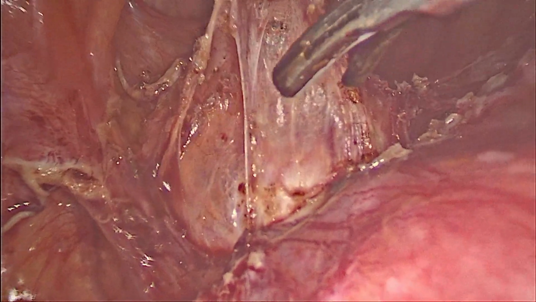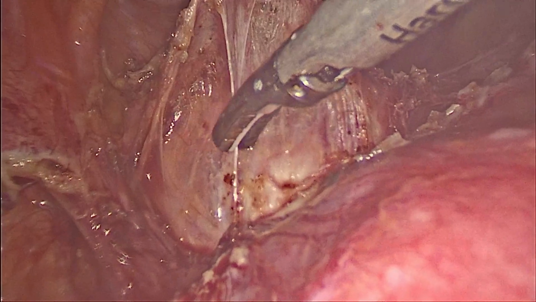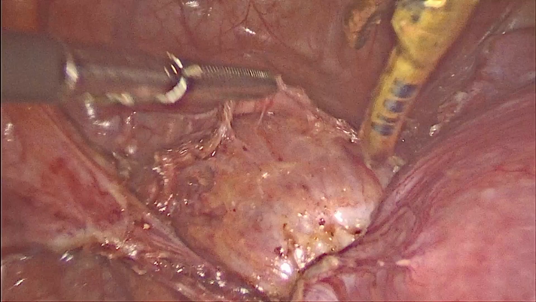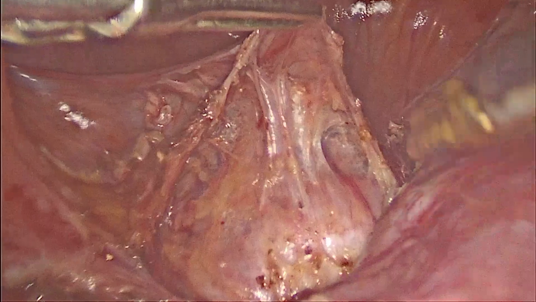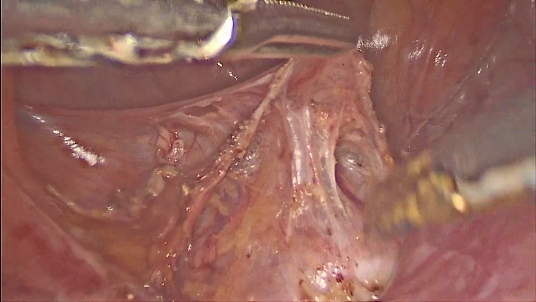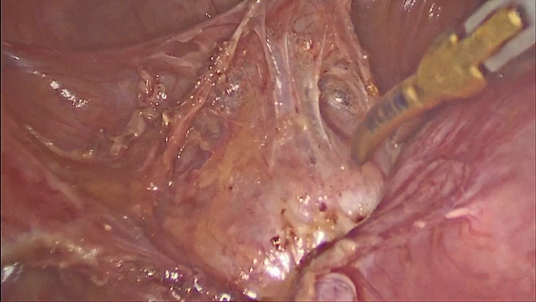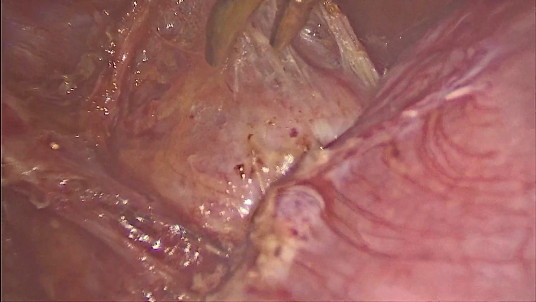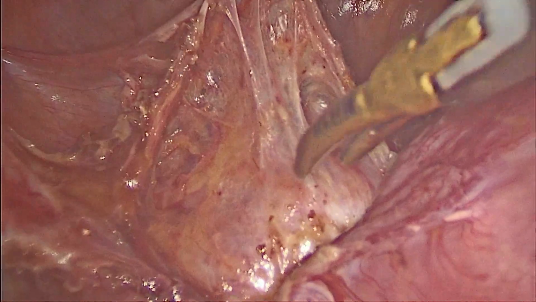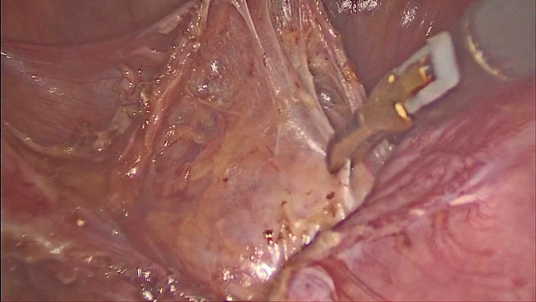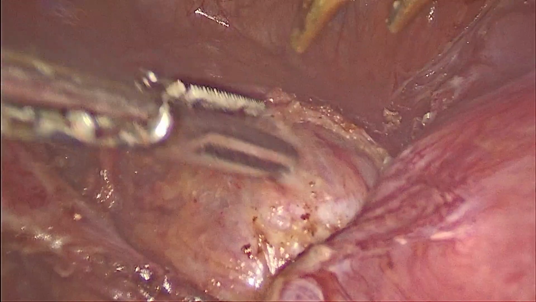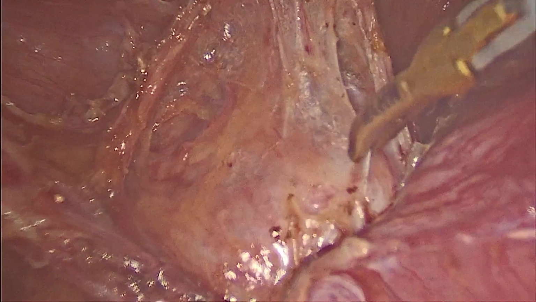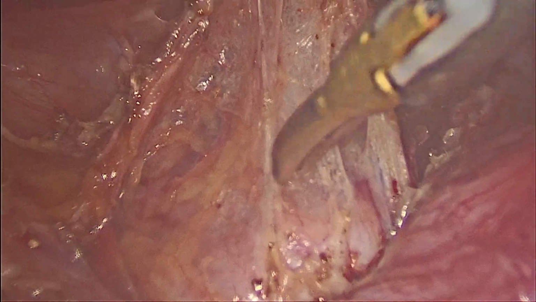Though we are seeing the proper plane between the bladder and the cervix, we are taking a little more time in confirming it, dividing all the fibers, and then getting exposure to the uterovesical fold of peritoneum, meaning the uterovesical space. So that is the loose cellular tissue we got between the bladder and the cervix.